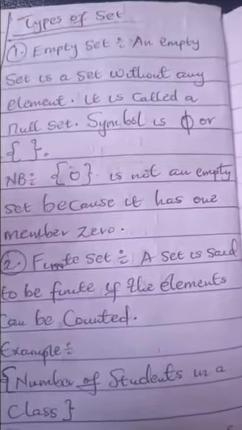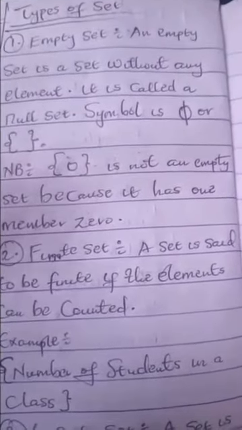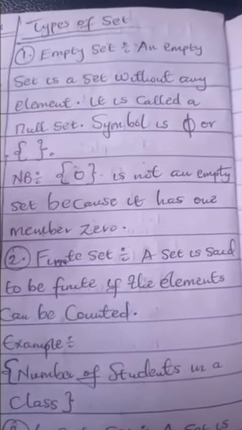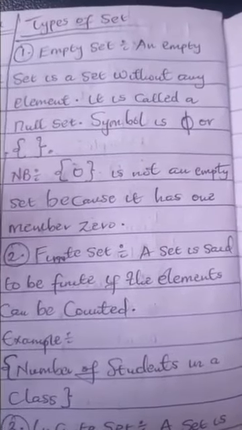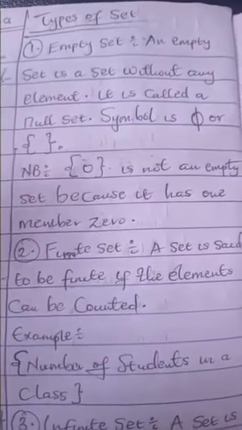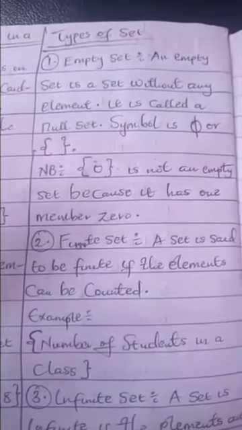Now, please note, zero inside the bracket is not an empty set because it has one member. Zero is an element. Zero is a number. Zero is an item. Zero is also an object if you want to put it that way. So it has one member in it, zero.